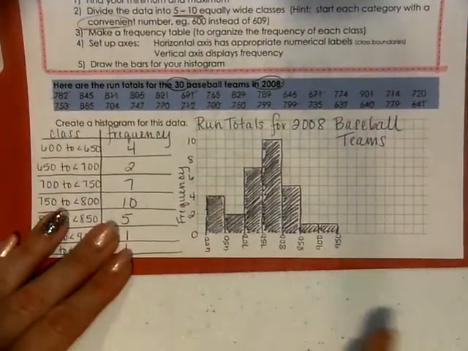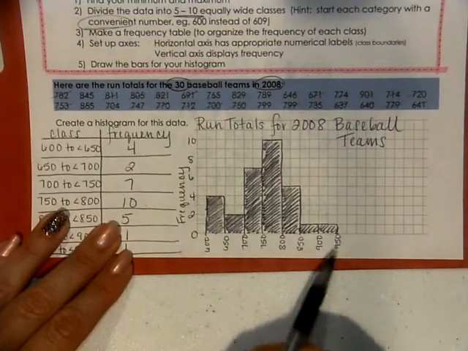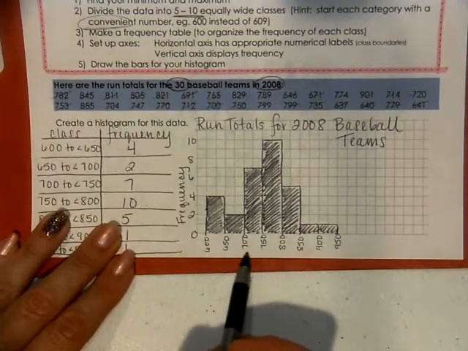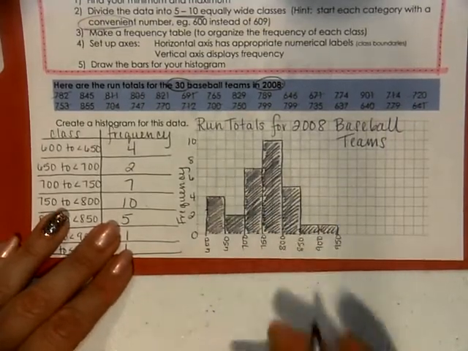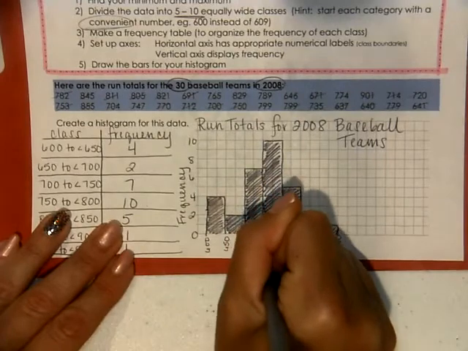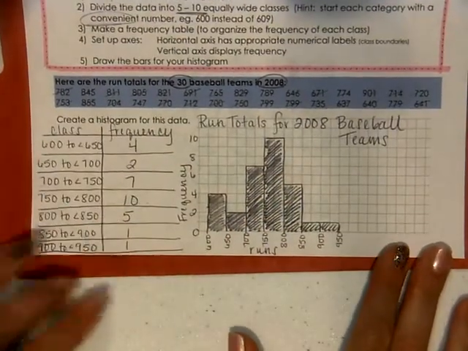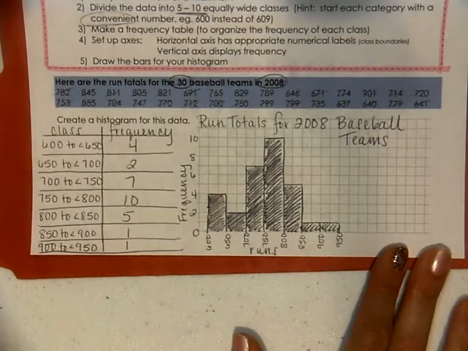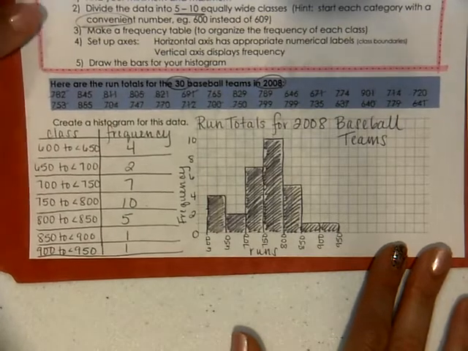Okay, and the last thing you should have, I forgot to put here, is I labeled these with the numerical labels, but I forgot to put the verbal label. What do these numbers mean? I know it says run totals, so you have it here, but it wouldn't be a bad idea to just put runs down here too, or you could have written run totals, either one. So that's a histogram to represent this data set.